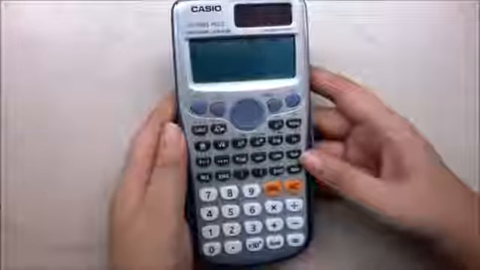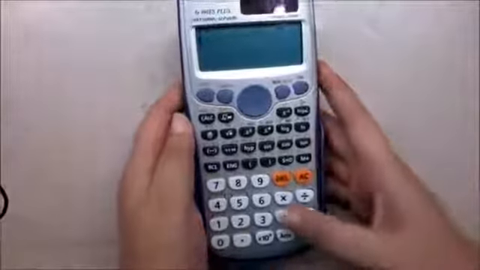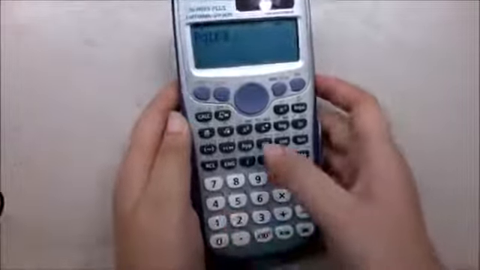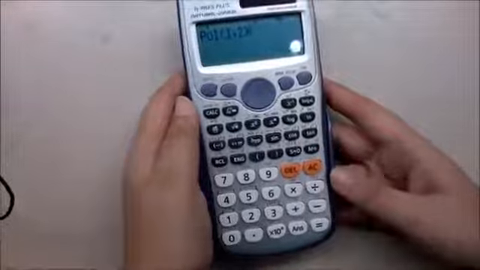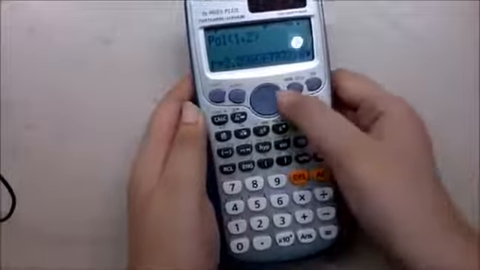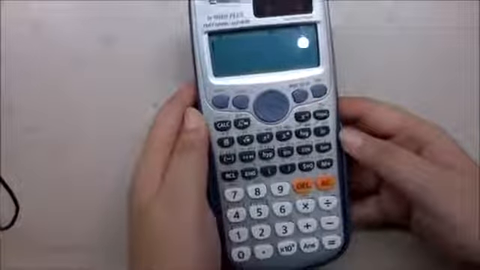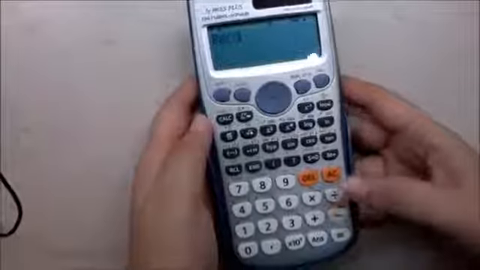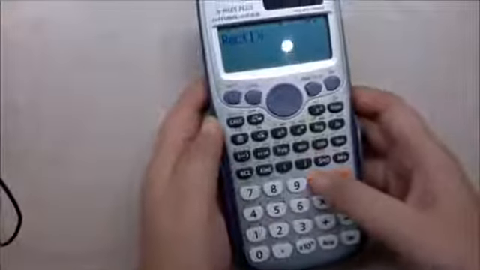To convert from polar coordinates to rectangular coordinates, press shift and plus sign and enter the coordinates that you want separated by a comma. And press equal to sign to get the rectangular coordinates that you want. Similarly, to change from rectangular coordinates to polar coordinates, press shift and minus sign and again enter the coordinates separated by the comma and press equal to sign to get the answer.